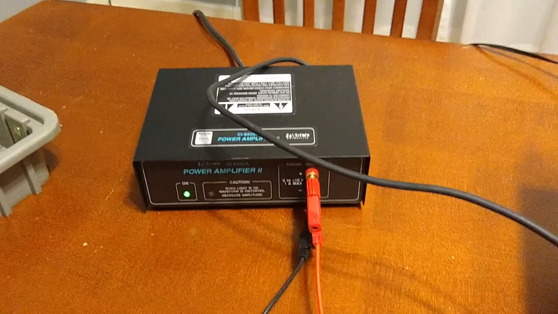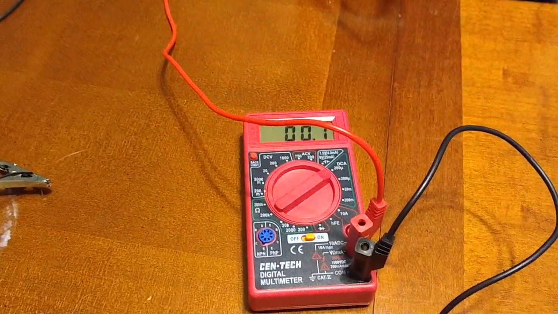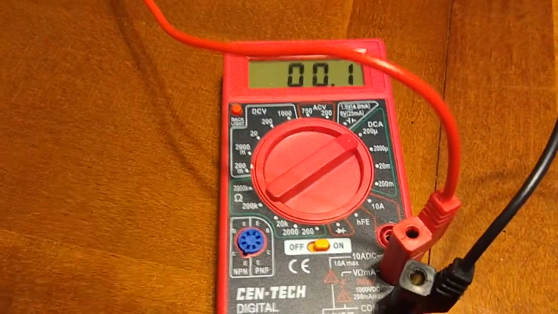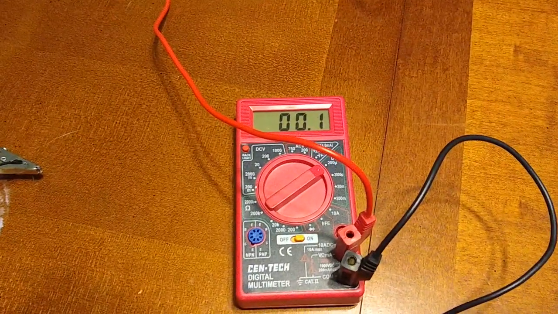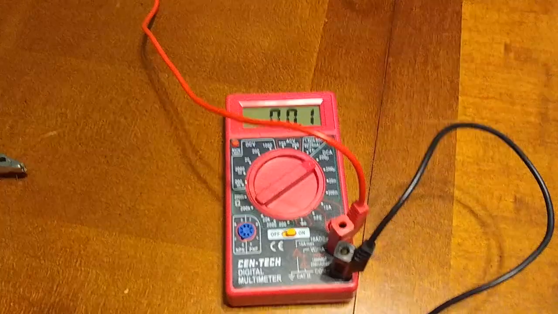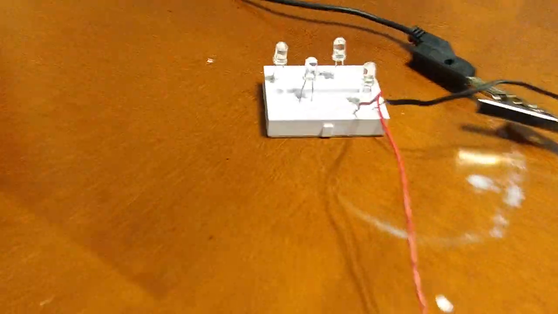Current from the power amplifier is going into the multimeter. The multimeter is currently set to measure DC amps, and for a while the current passing through the multimeter has been hovering barely below 0.2 microamp, so we've had a very small current for a while. Current will go from the multimeter into the breadboard.